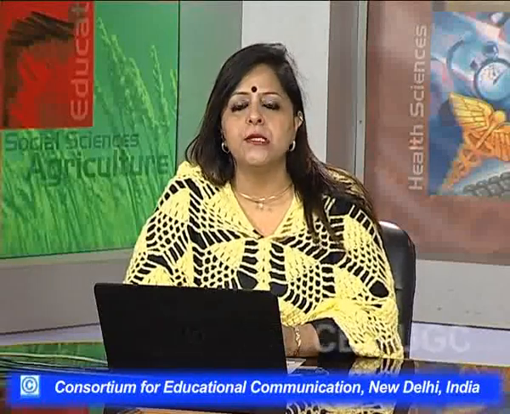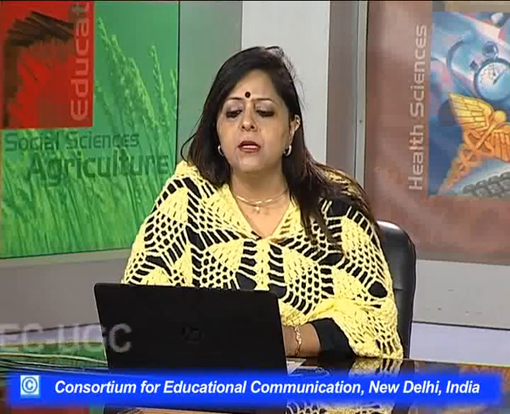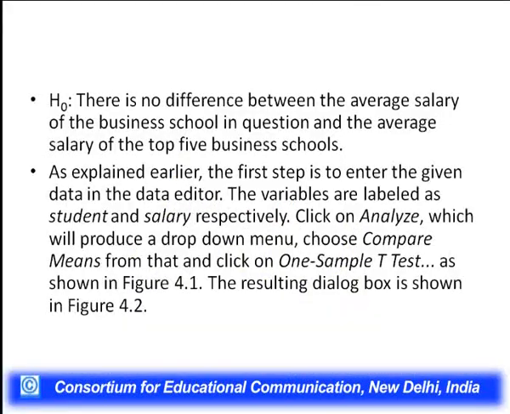So we are trying to have a null hypothesis here. Let us see what null hypothesis is formed. There is no significant difference between the salary offered by the business school in question and the average salary of the top 5 business schools.